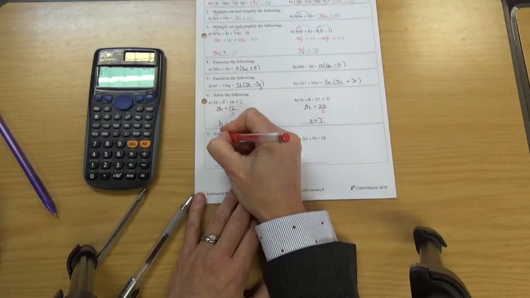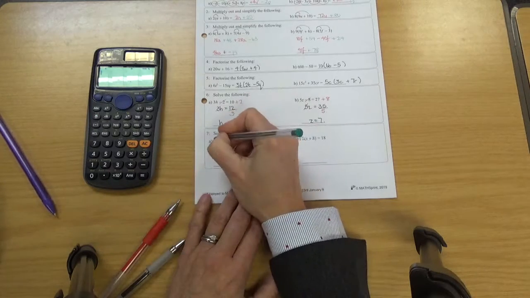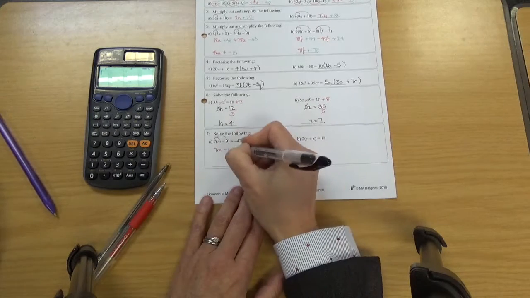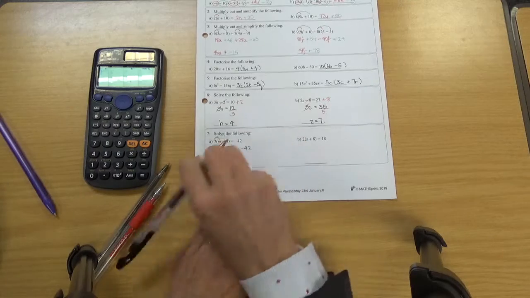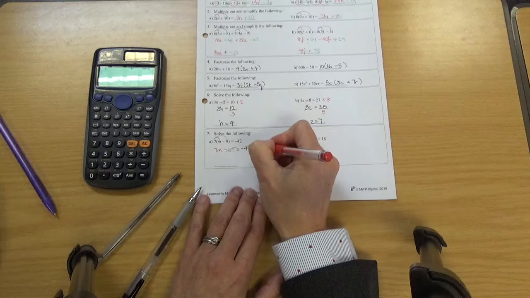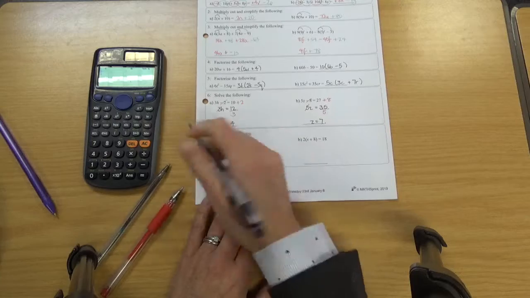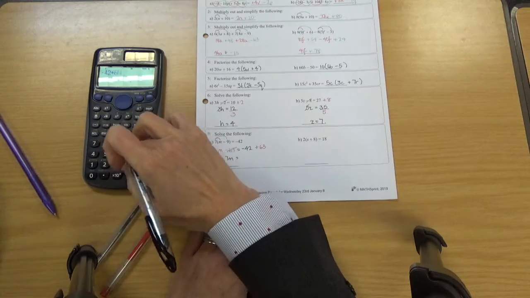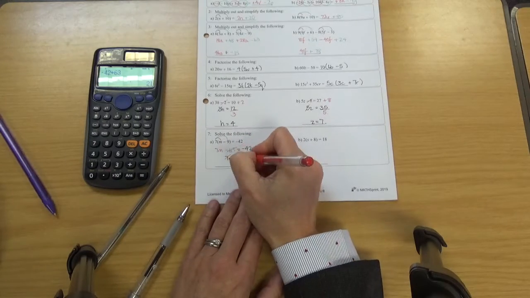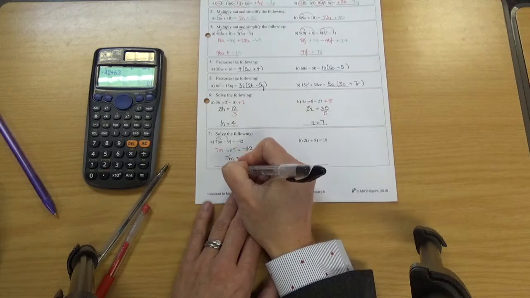Expand the brackets. 7 multiplied by m is 7m. 7 multiplied by negative 9 is negative 63. And that still equals negative 42. The inverse of subtract 63 is to add 63. So 7m equals 21. The inverse of multiply by 7 is divide by 7. So m equals 3.